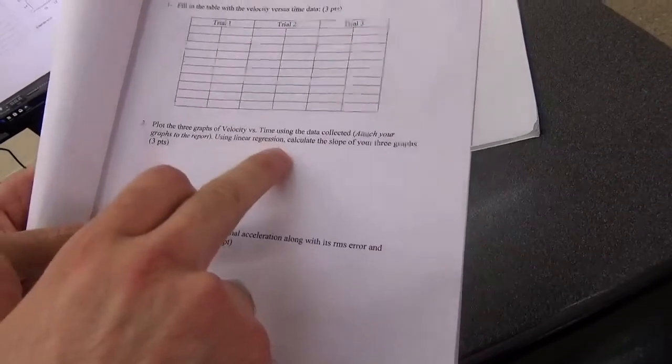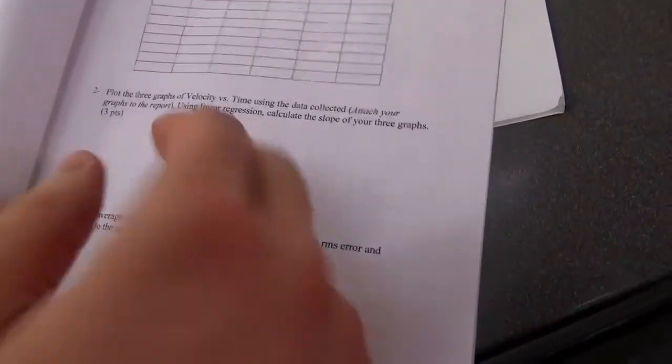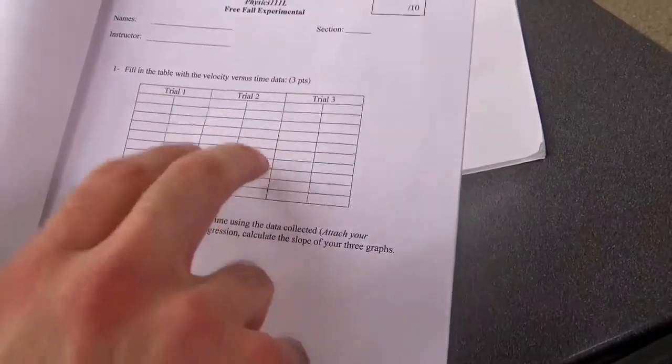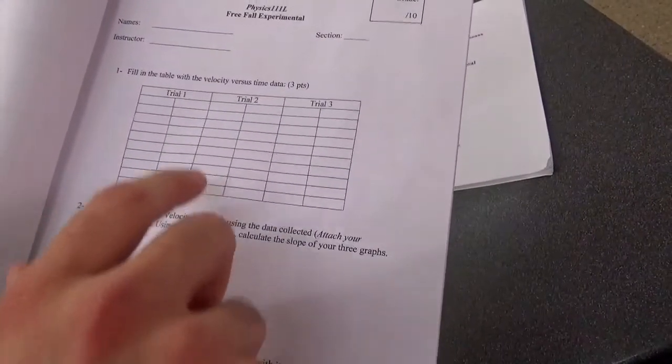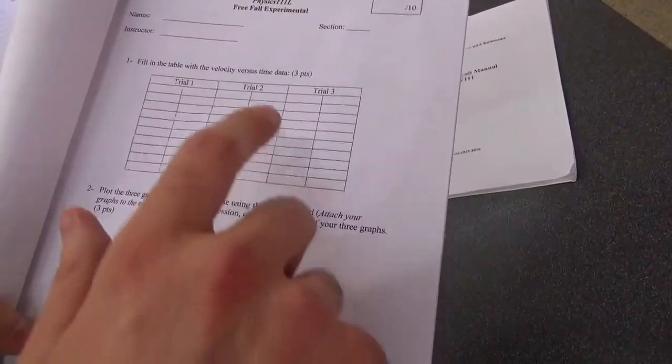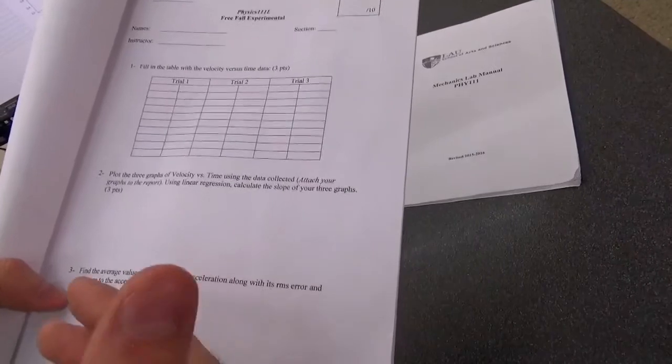And then you find the slope. Then you have to repeat the same thing for trial number 2. You are going to find the slope for velocity versus time for trial number 2. Then you have to find the slope for trial number 3. So in total you are going to be finding 3 values for slope.